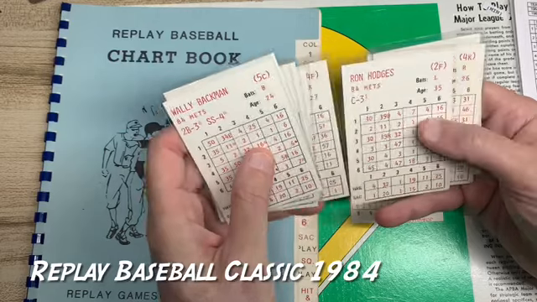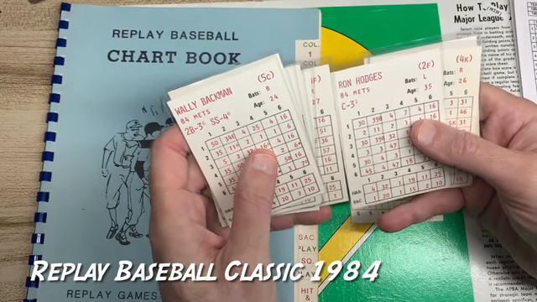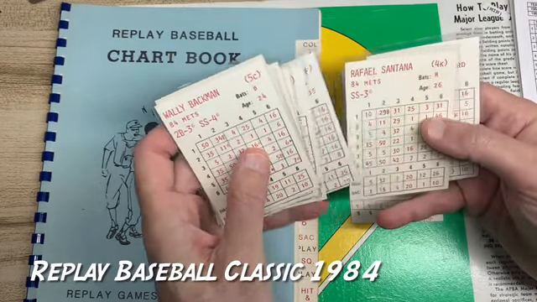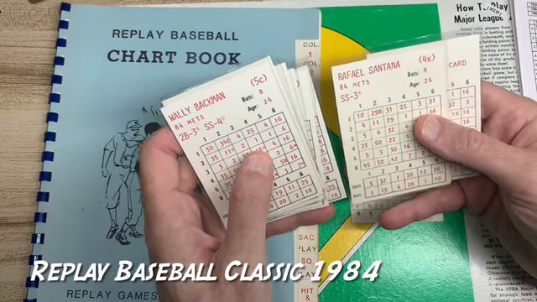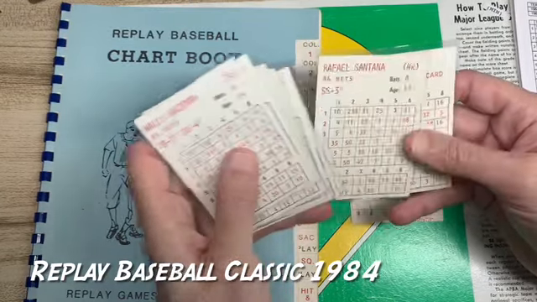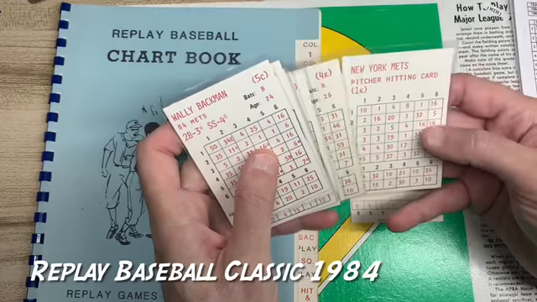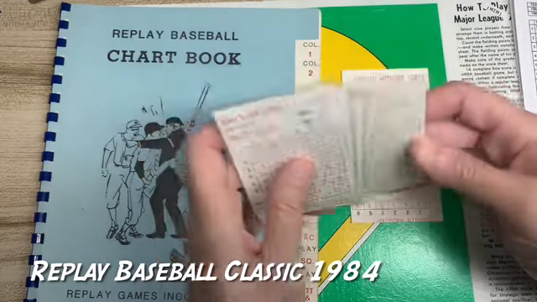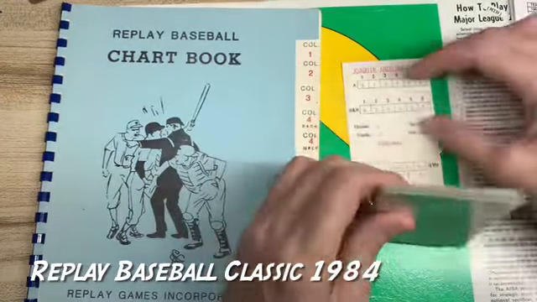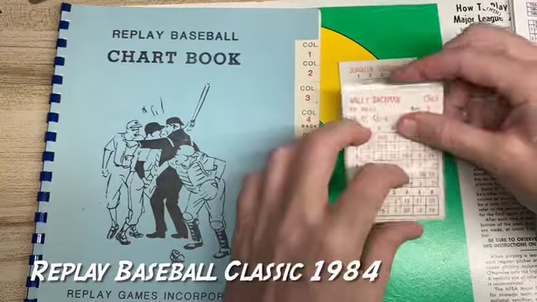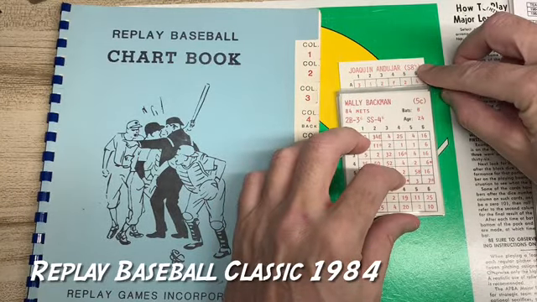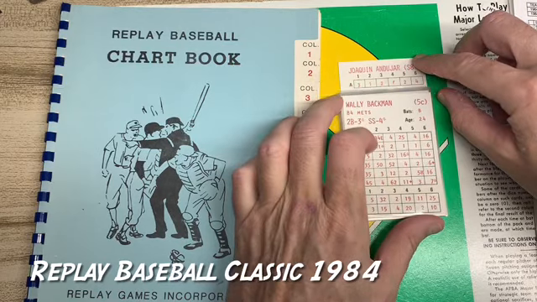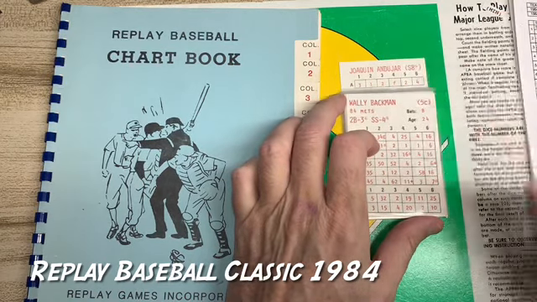Batting seventh is Ron Hodges, longtime Met. Batting eighth is Rafael Santana, the shortstop. And batting ninth is going to be Dwight Gooden. Joaquin Andujar's an 8 card. He can go 8 complete. And let's do it. Let's start rolling.